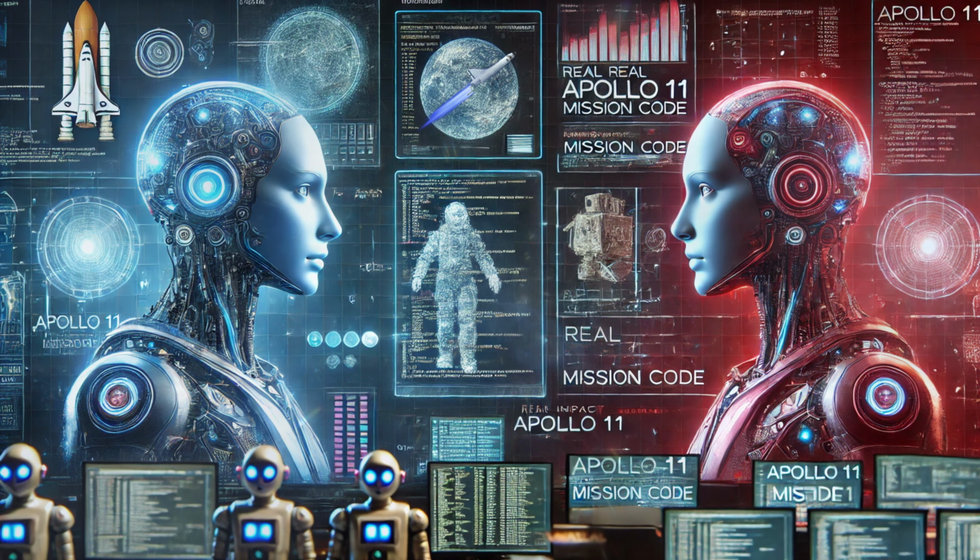Today, we're taking a look at something truly special. You've provided us with the source code, the actual code that helped land Apollo 11 on the moon. The Apollo 11 code.pdf. It's incredible. It's amazing to have this.